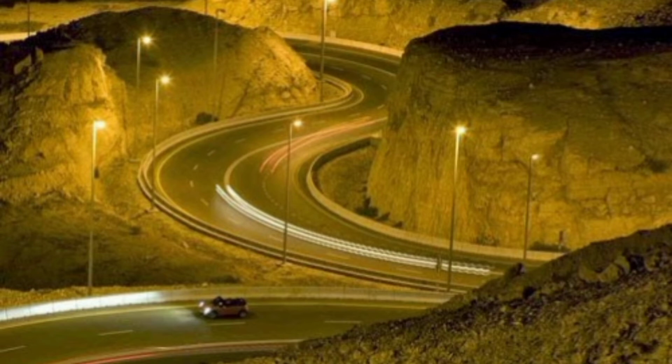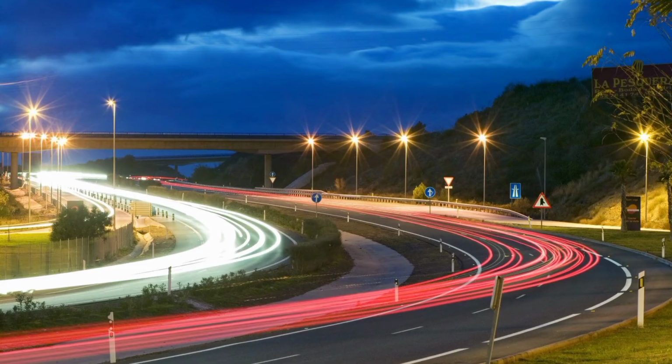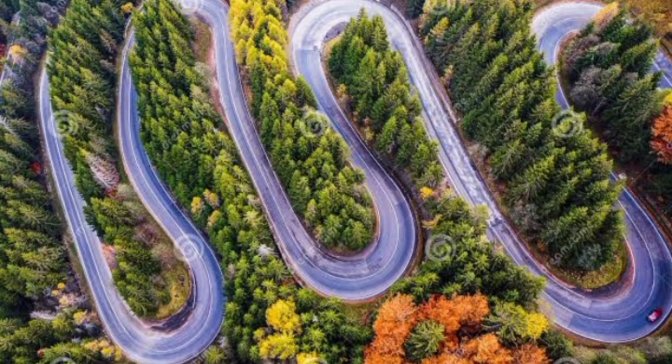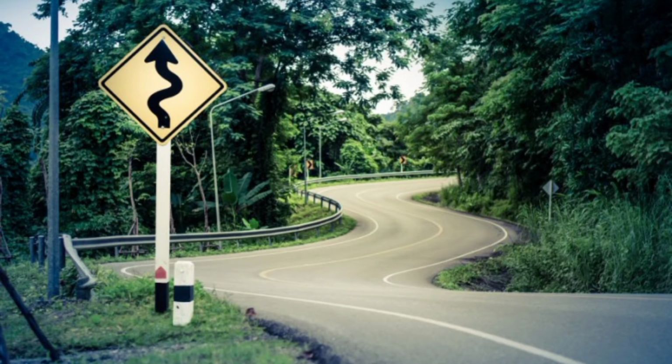Then what is the importance of curves? Sometimes an obstruction lies between the route of the highway, like a religious shrine, temple, agricultural land, pond, etc. They can be avoided by curves, and curves are also used to balance work or to prevent unusual cutting. The road is made safe and stable due to curves.